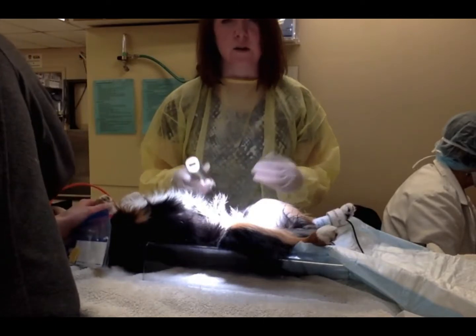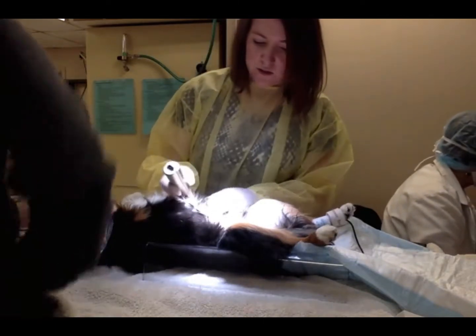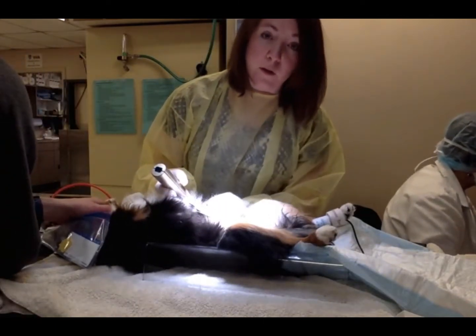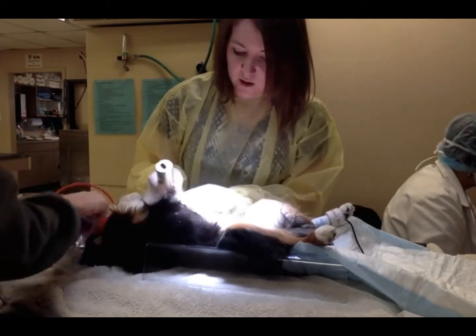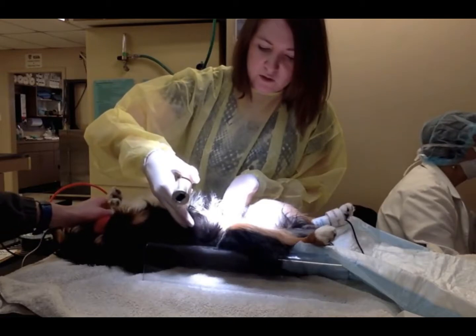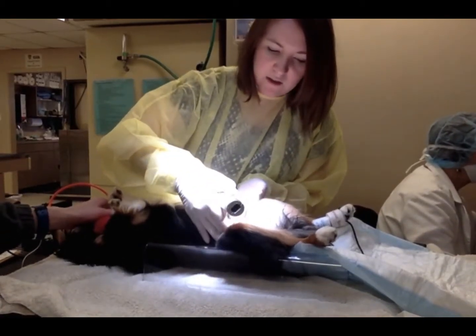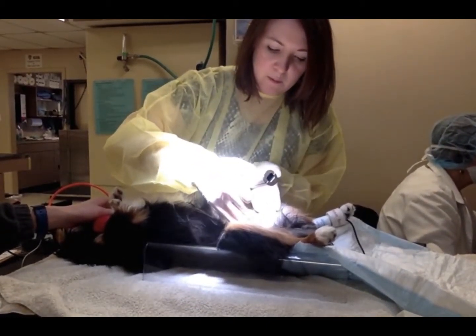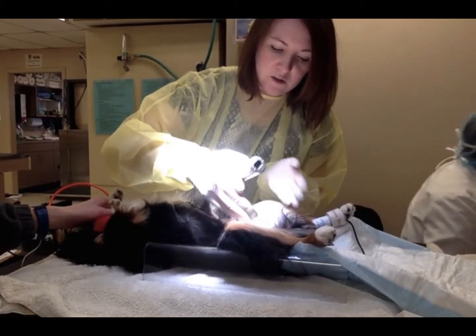Now I'm going to go ahead and shave the patient. So since she's a female, we're prepping her for an ovariohysterectomy. I'm going to go ahead and start up at the xiphoid process. My margins are going to go along her rib cage, all along the abdomen, up about an inch or so on her legs since she's tiny.